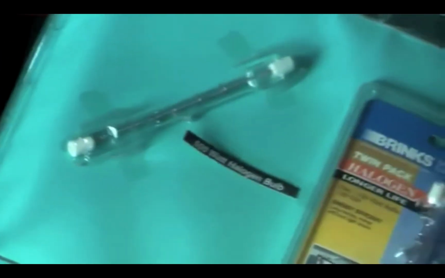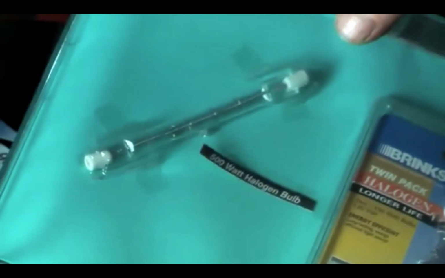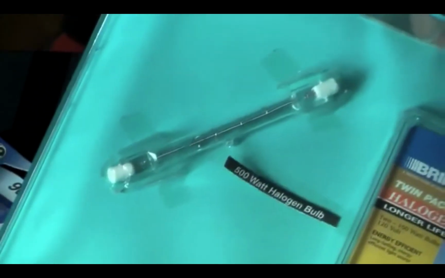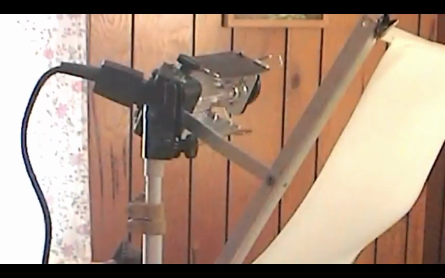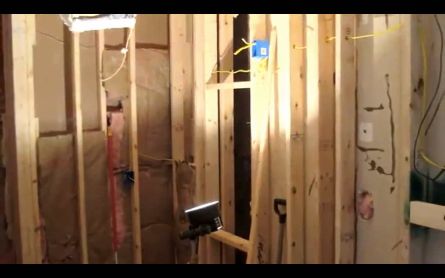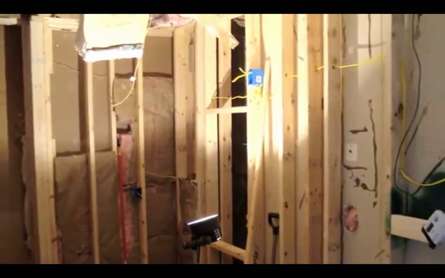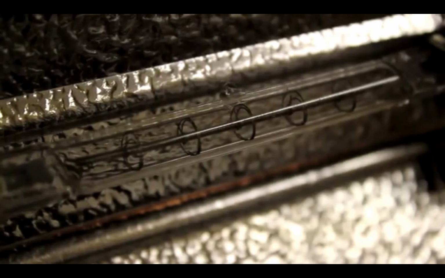Okay, what we have here is a 500 watt T3 halogen bulb. It's probably the most familiar type of halogen bulb aside from the automotive type ones. And this particular format is actually the original format of halogen bulb, which came out back around 1962.